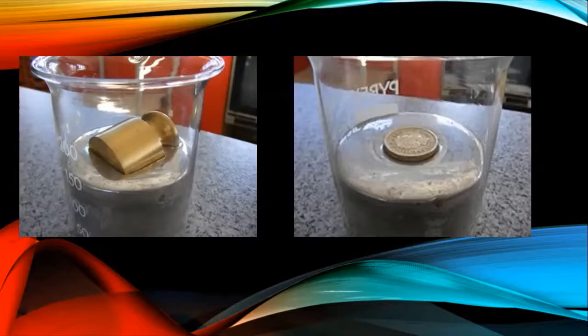So now, please tell me something about the density of this guy over here on the left and the density of the coin on the right-hand side. Come on, tell me something about their densities. Would this one be very similar to mercury? Very similar. Okay, because it's floating almost out.